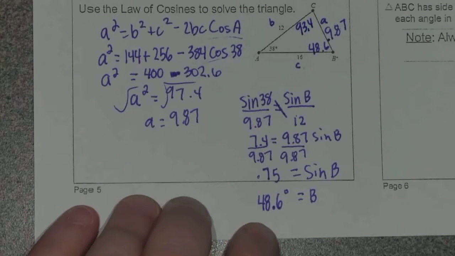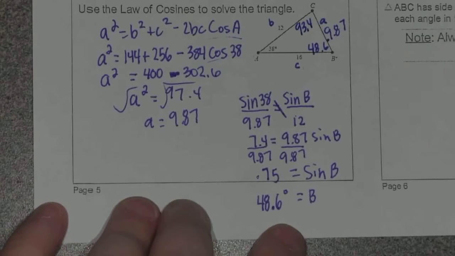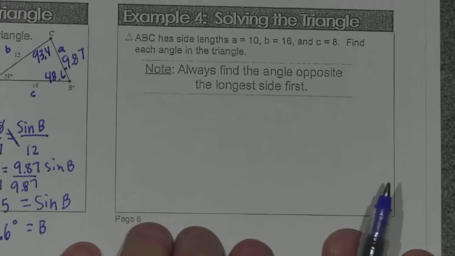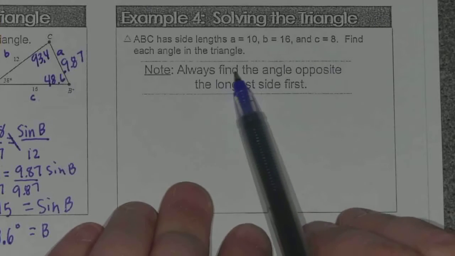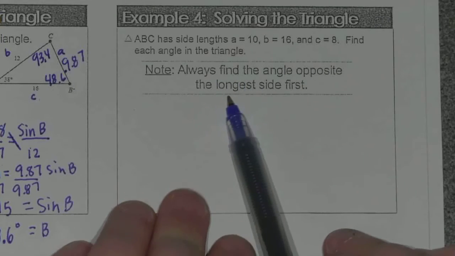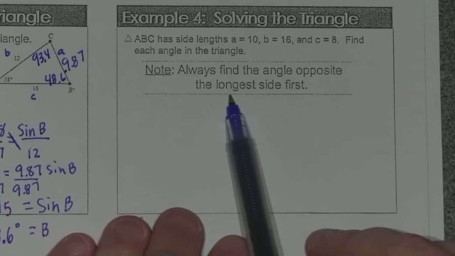Okay, questions on that? Okay. Next one, triangle ABC has side lengths of A equals 10, B equals 16, and C equals 8. Find each angle in the triangle. It says note, always find the angle opposite the longest side first. If you don't, you can run into some problems, and we'll talk about those problems later.